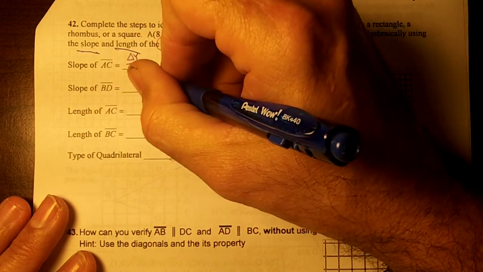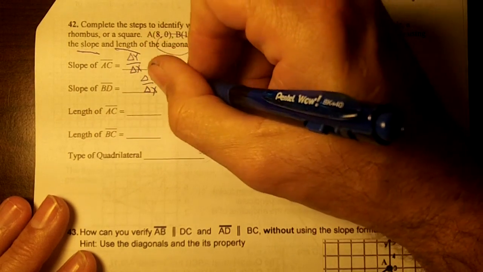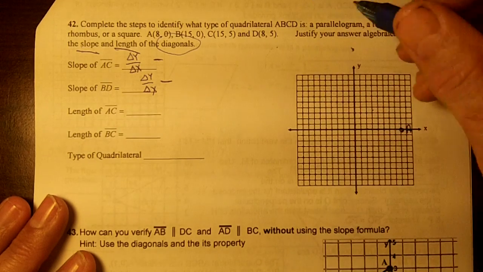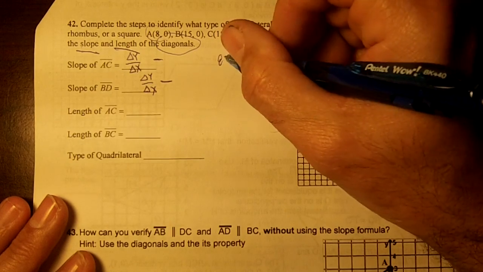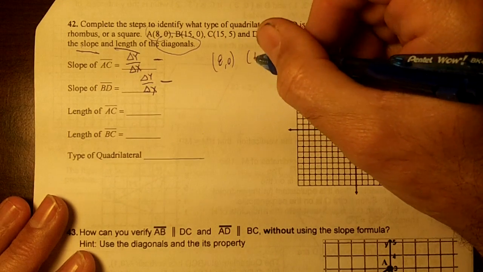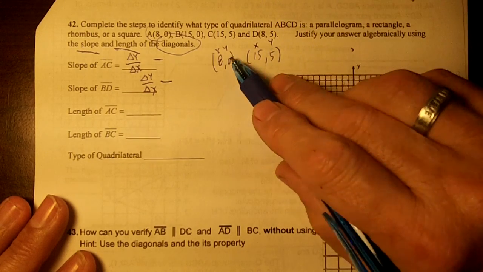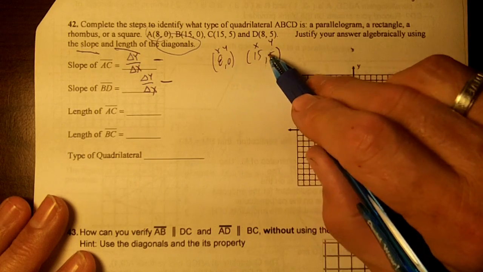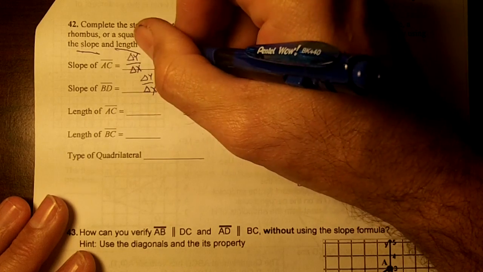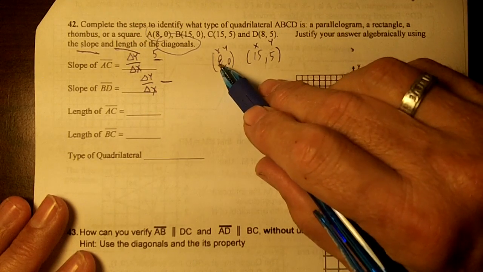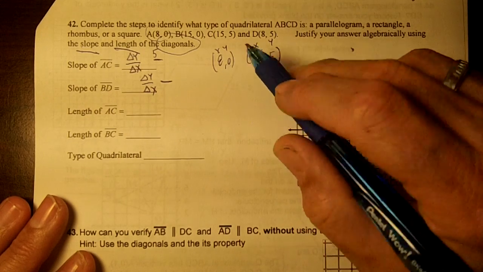The slope of BD will be delta y over delta x. So we're going to get our slopes. Okay, so we're going to need to go from A to C. So from A, 8, 0, to C, 15, 5. Here's our XY. I'm going to go from the left to the right. We're going from 0 to 5 on the y-axis, you're going up 5, so delta y would be 5. Your x is from 8 to 15, so our delta x would be 7.